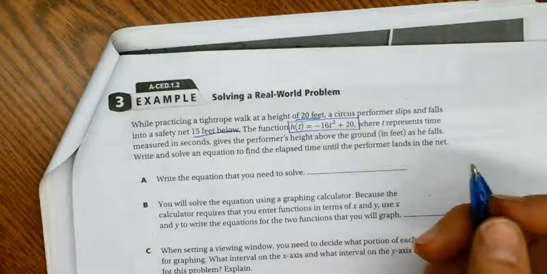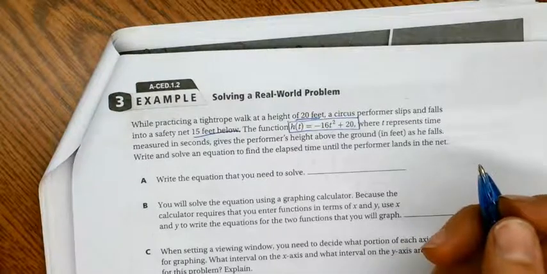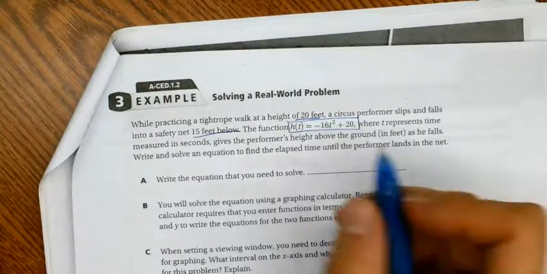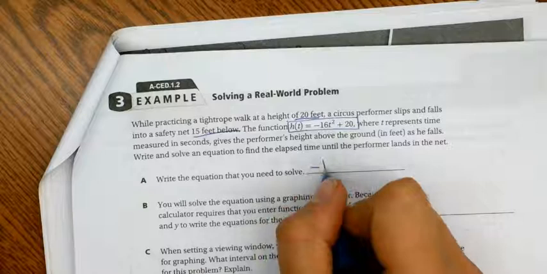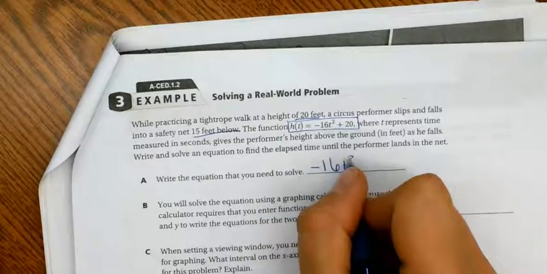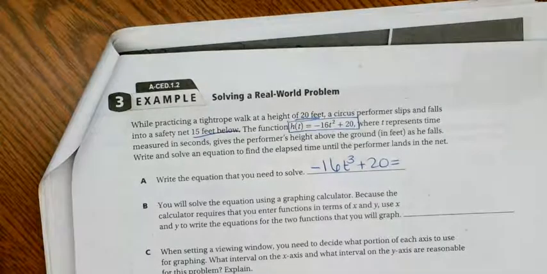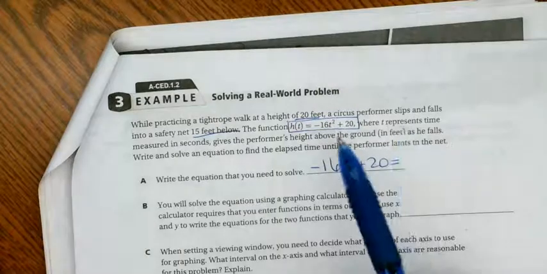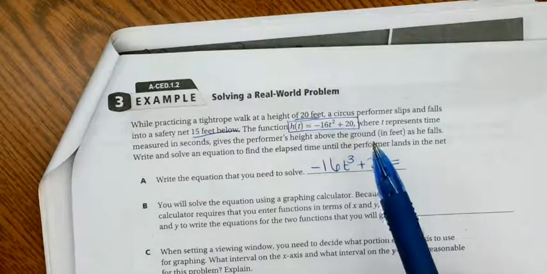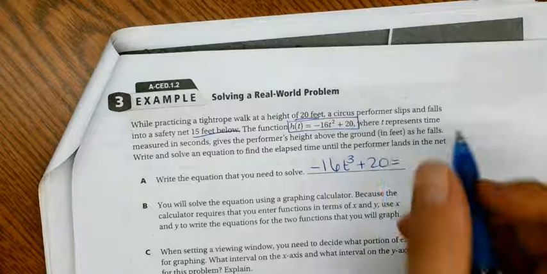Okay? So, what do I need to solve? I need to solve negative 16t squared plus 20 equals, what do you think? Equals 5.